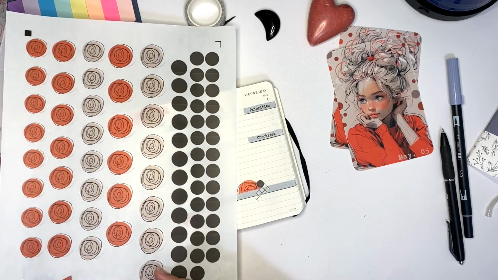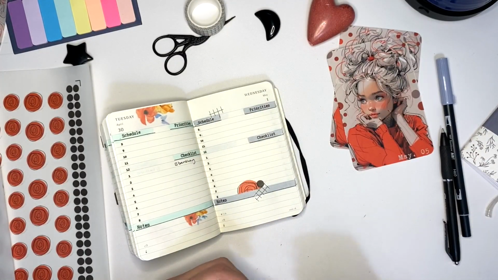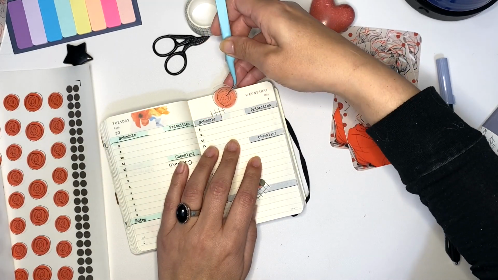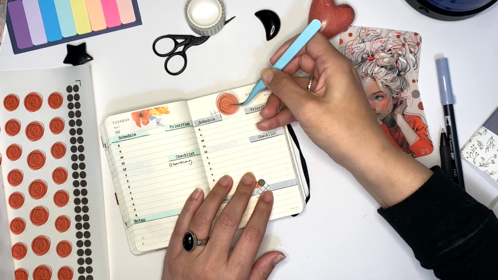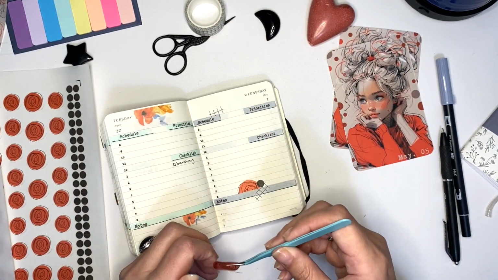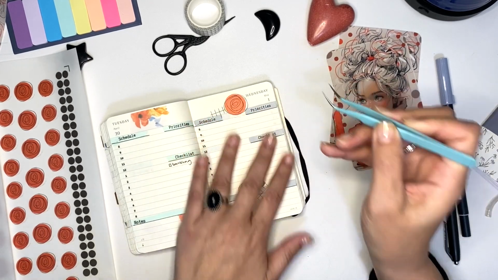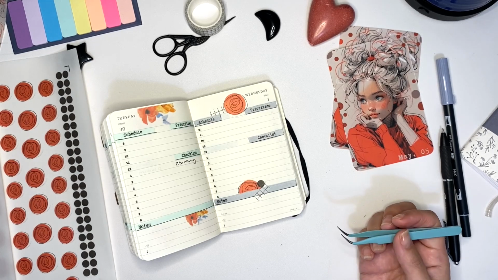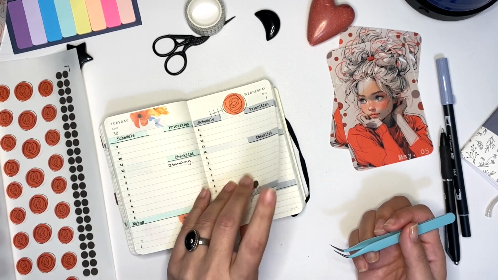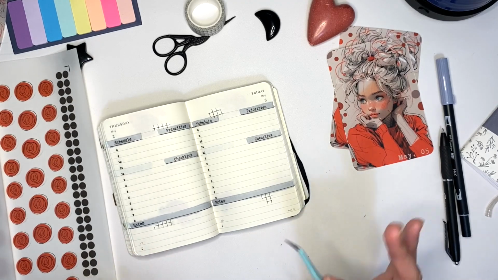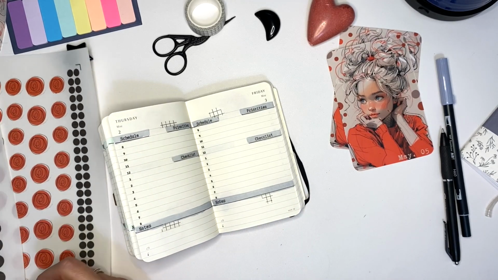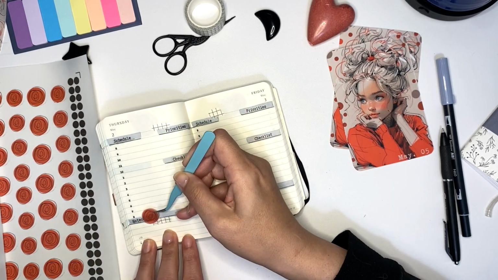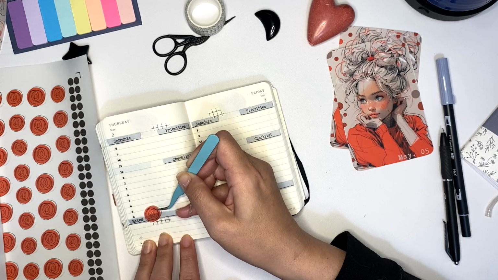I have some of these lighter grayish brown beige colored ones, but I don't know if I want to use those. I just feel like the only thing I can do is put it in the middle, and I don't want to do that all the time. I don't like that. That makes me uncomfortable. But it is what it is. We're going to leave that there. I like to have some stagger. You know what I mean?